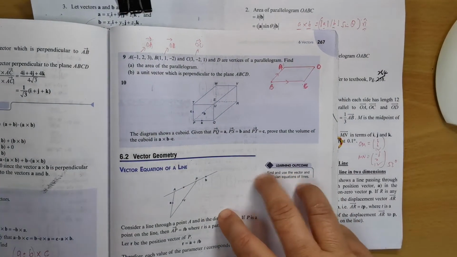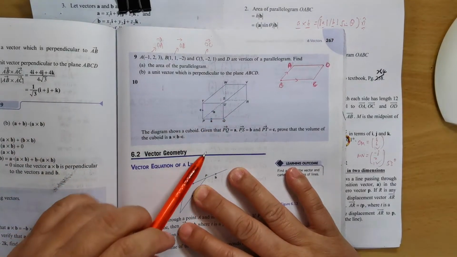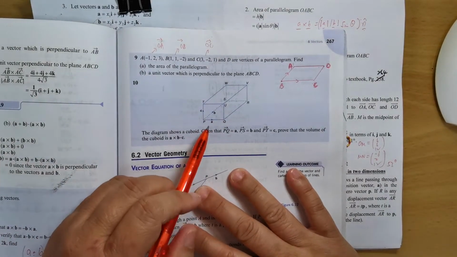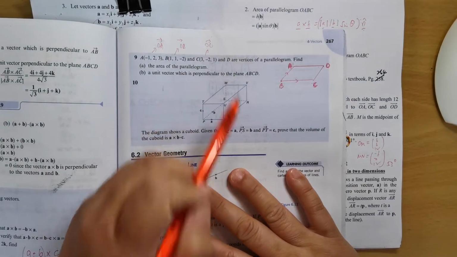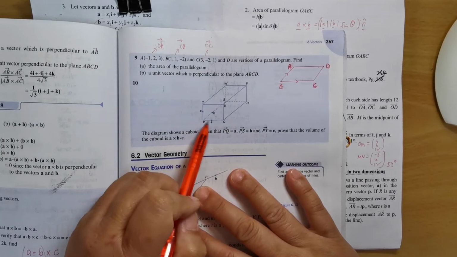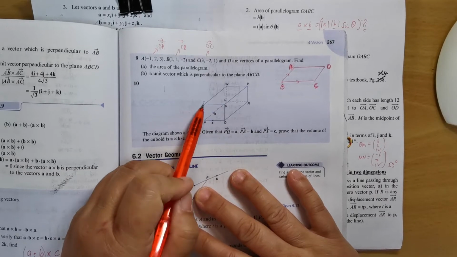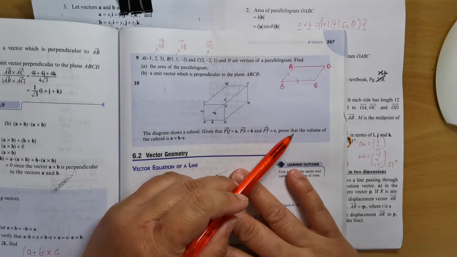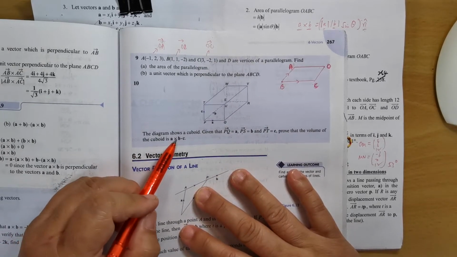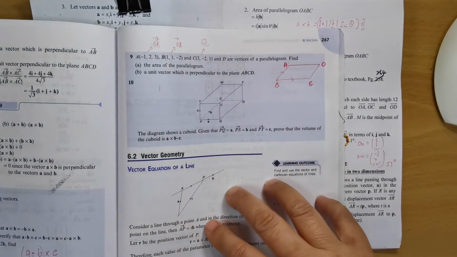Okay, so I will discuss question 10. In question 10, you are given a cuboid like this. It shows a cuboid PQRS TUVW, and given that PQ is A, PS is B, and PT is C. You are asked to prove that the volume of the cuboid is A cross B dot C. It's more on concept.